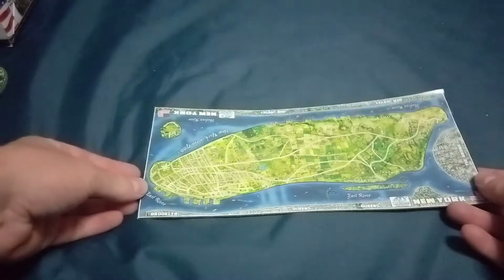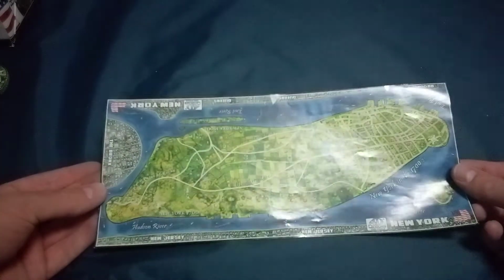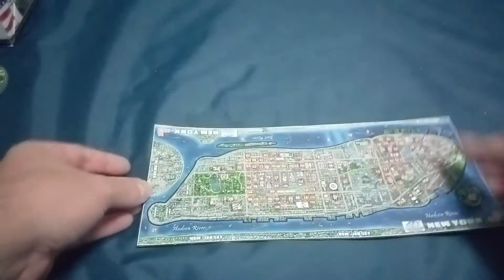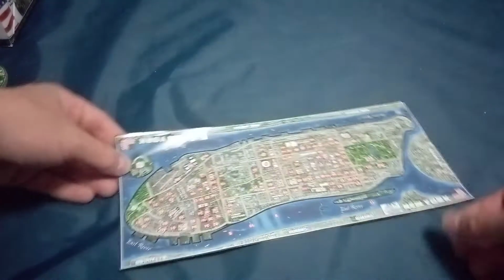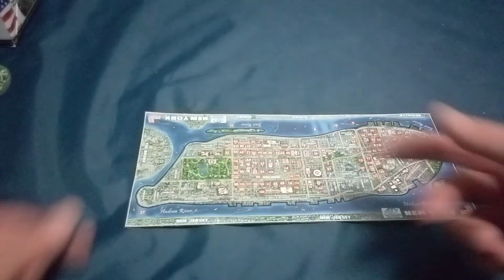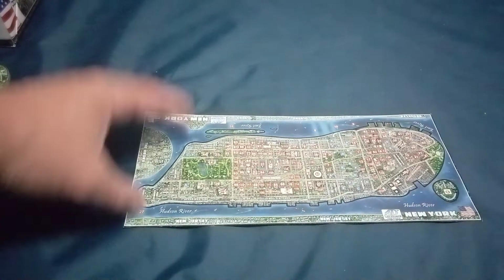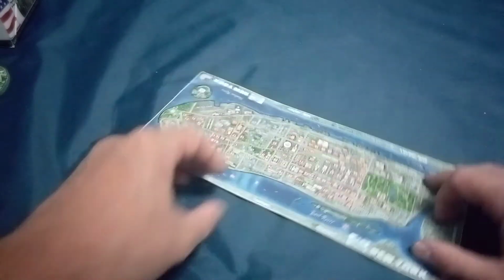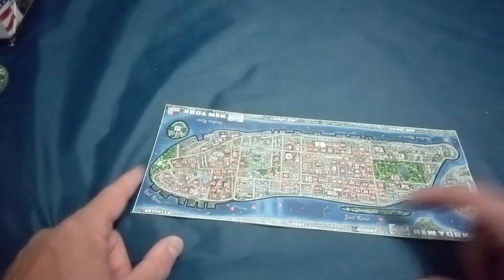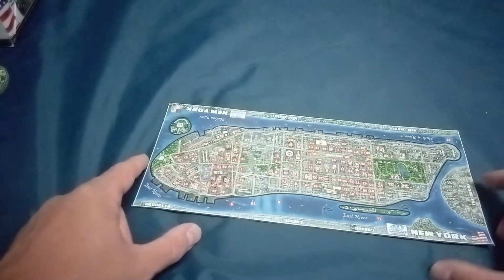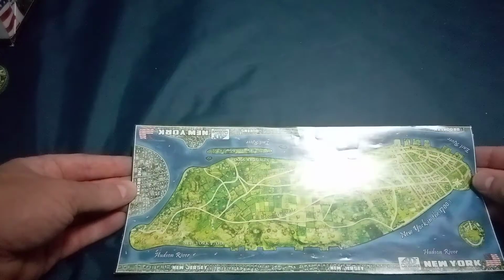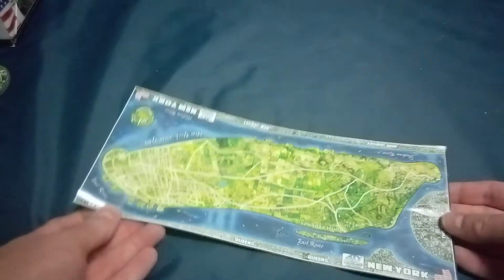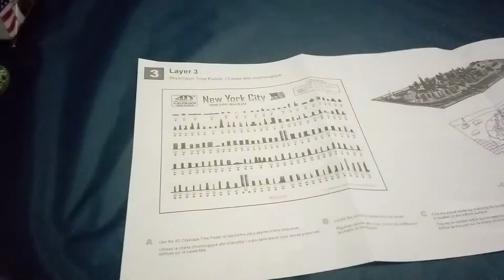So here's how New York is supposed to look back in the day. This is what New York looked like. You build this first, and then this is what New York currently looks like, so then you build this. Then you build another layer on top of that layer. And you got the Bronx over here too, Queens. So you got this island, that island, Hudson River, East River. Pretty cool. So I might keep that little documentation.